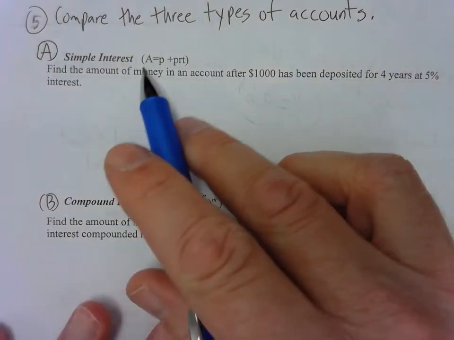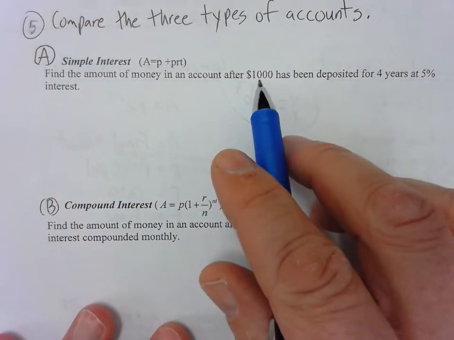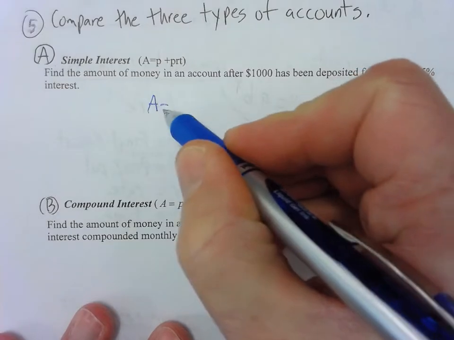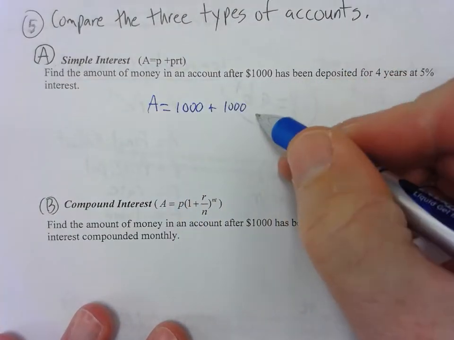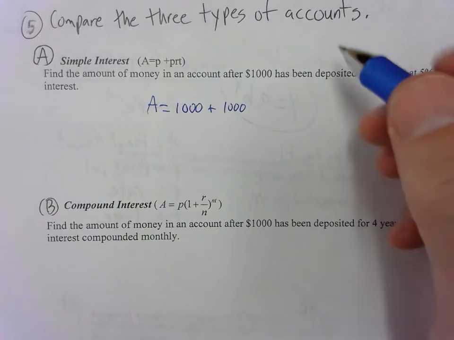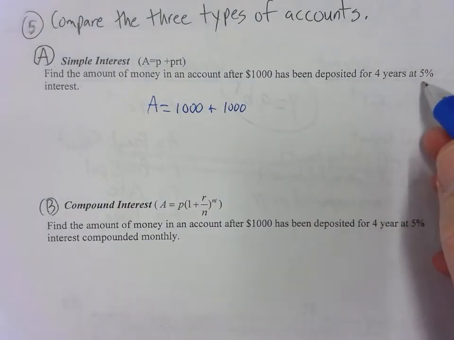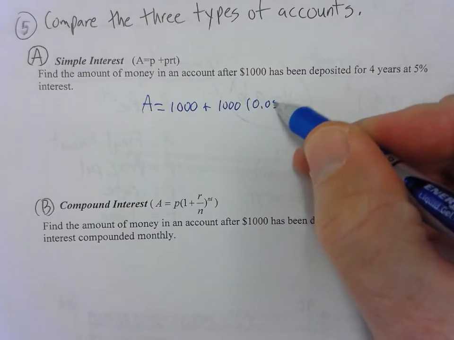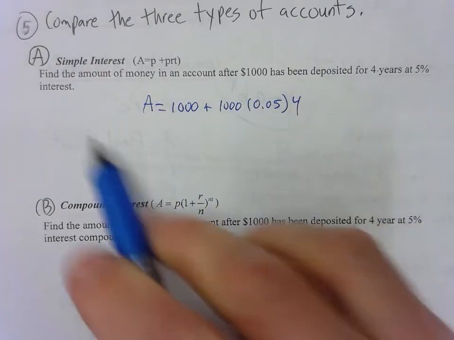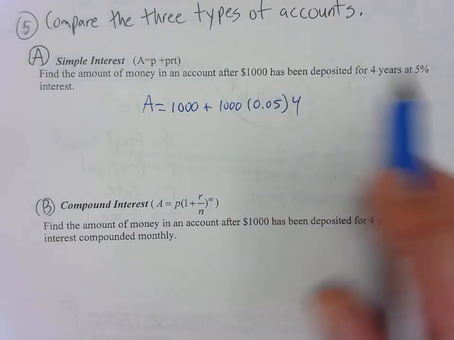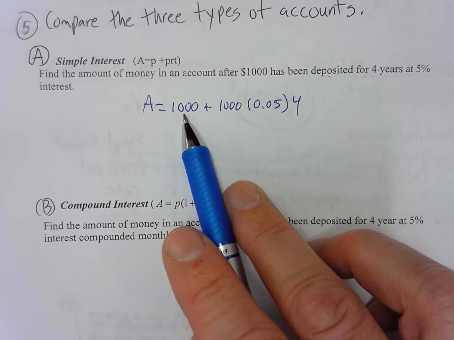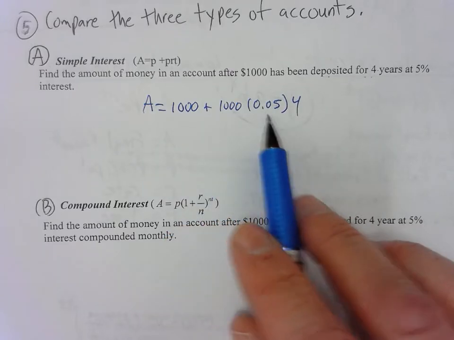Okay, so here we go. We're going to compare the different types of interest. This is the simple interest formula. You have $1,000 as your starting amount, so the amount is equal to 1,000 plus 1,000 times the rate of interest, 5% as a decimal, for 4 years. You find the amount of money in an account after $1,000 has been deposited for 4 years at 5% interest. So your starting point is the $1,000, 5%, 4 years.